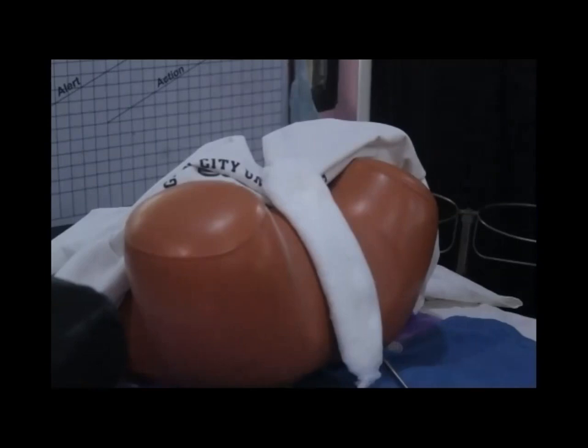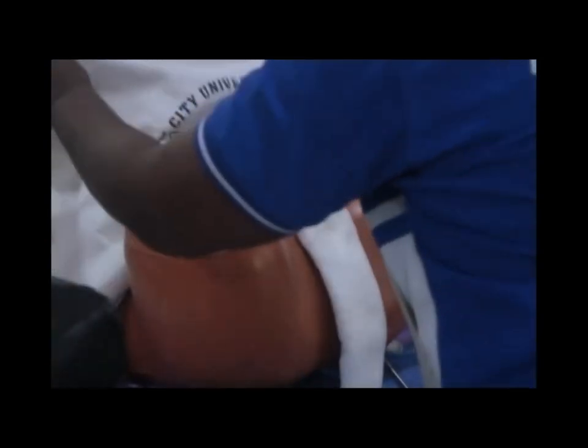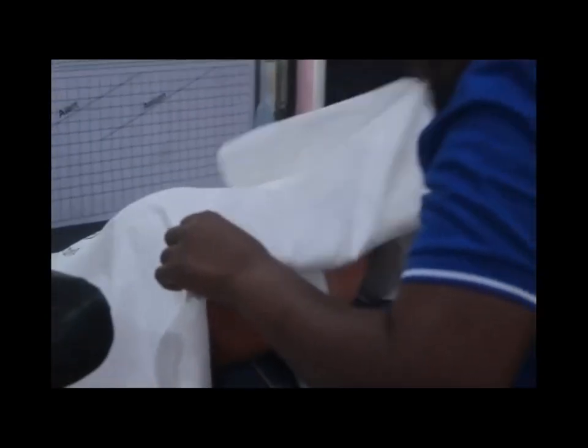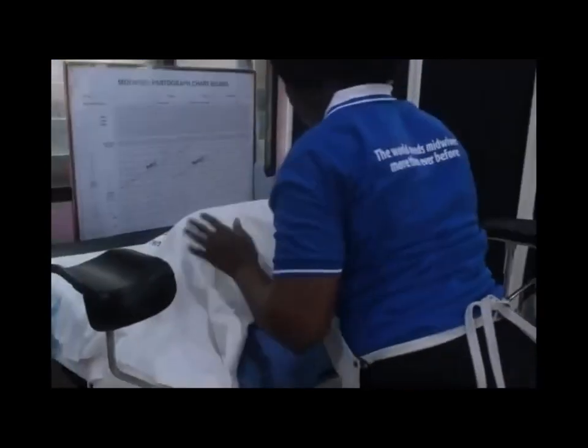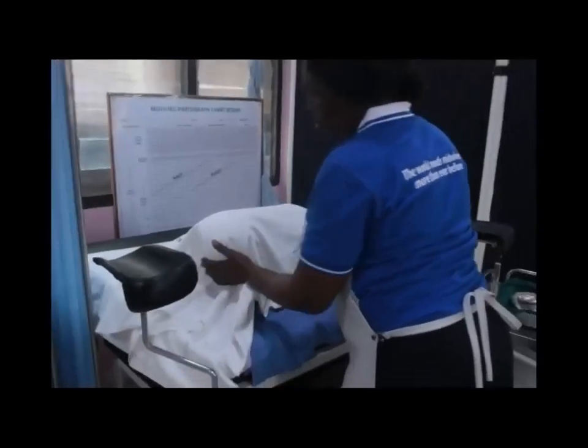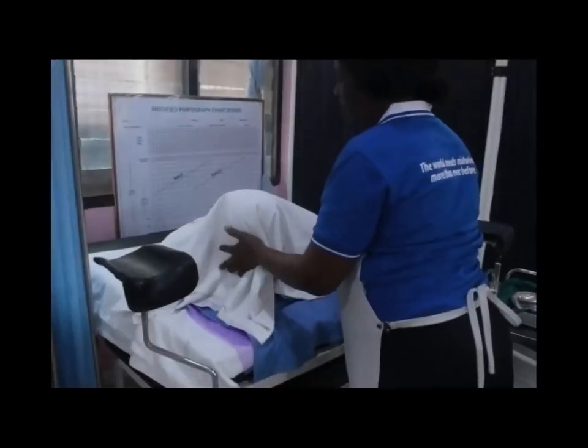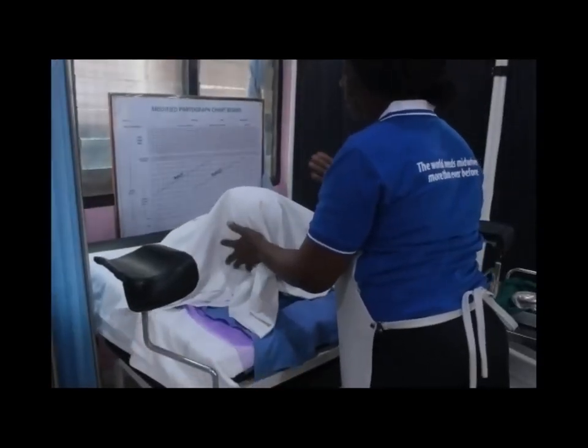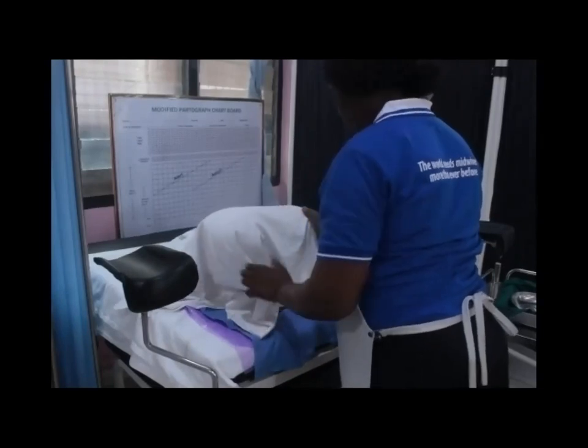Next, you need to draw your clothing. You can lie on your left side to help the baby to get more blood. Okay.